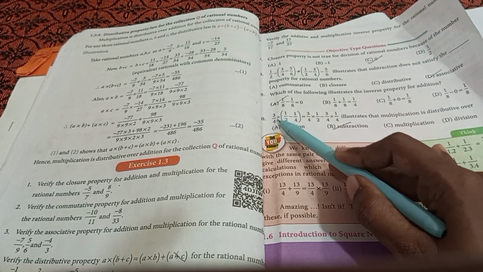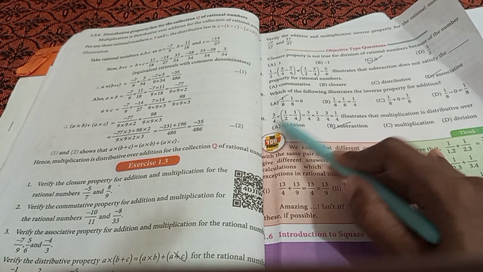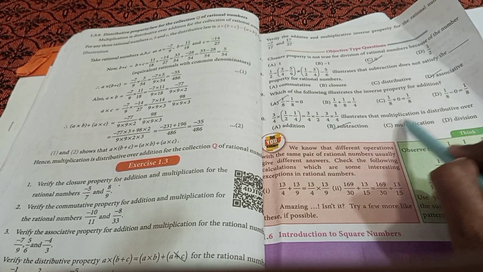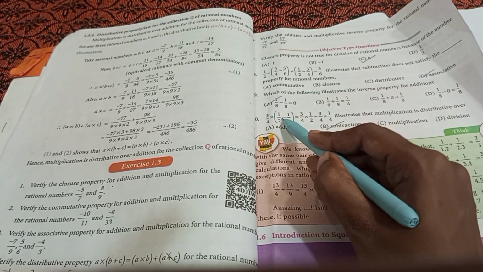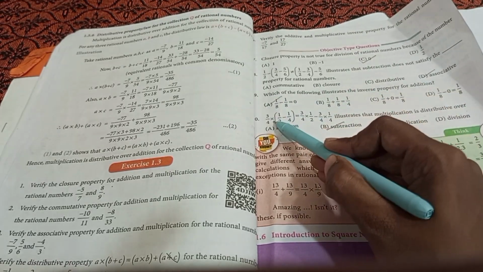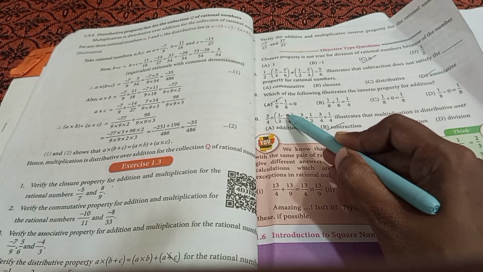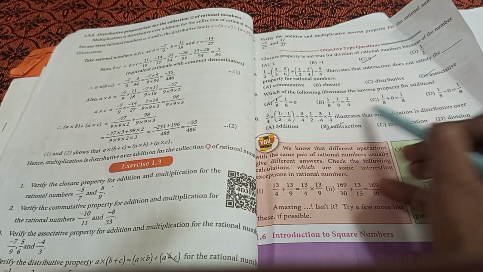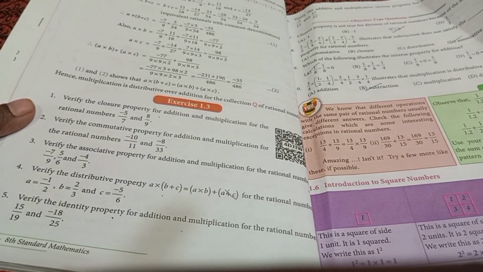Next sum, see 3 by 4 into 1 by 2 minus 1 by 4. Okay, so we have multiplied. So it illustrates that multiplication is distributive over what? So distributive over addition, subtraction, multiplication or division. What is mentioned here? It has mentioned the subtraction sign here. Okay. So you have to just take subtraction. Okay. So I have completed exercise 1.3 fully here.